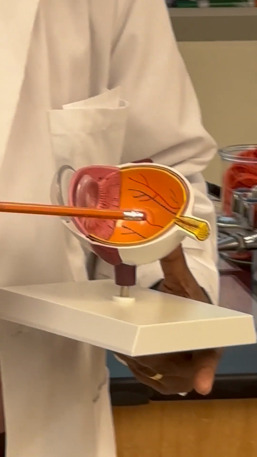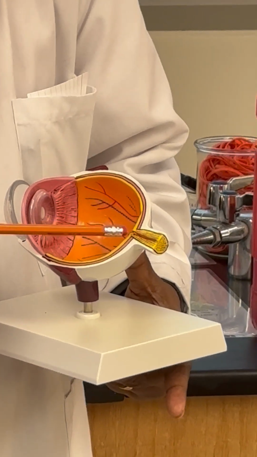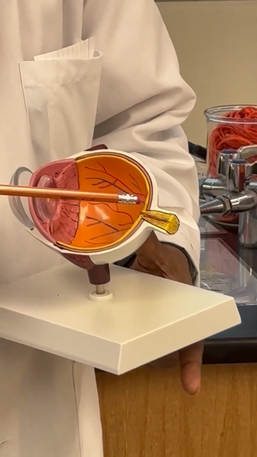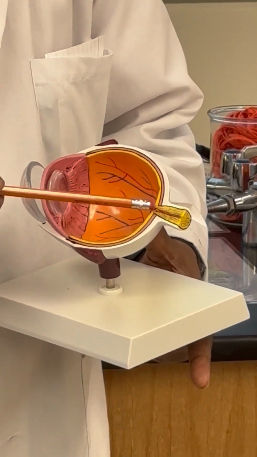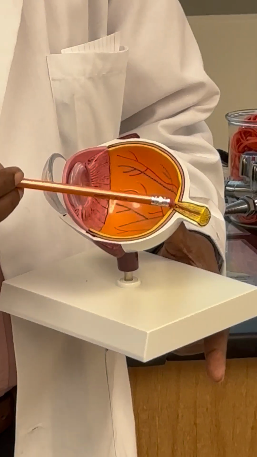On the inside, you can see the optic nerve exiting, and this part where the optic nerve is exiting is called the optic disc. There are no light receptors here, so it's a blind spot.